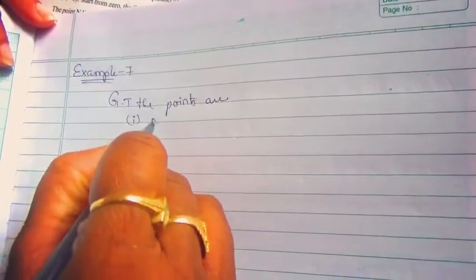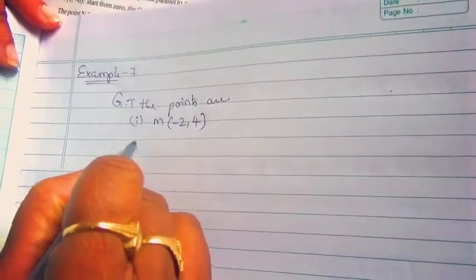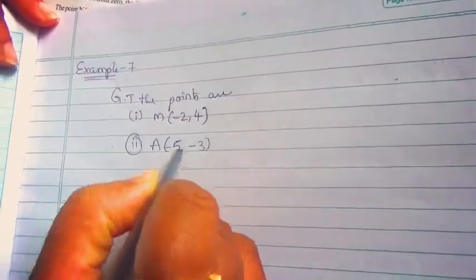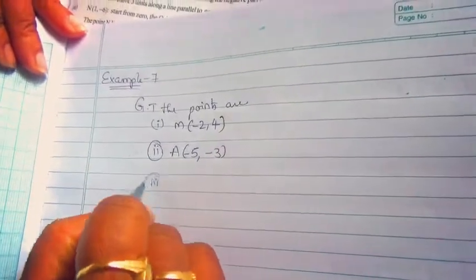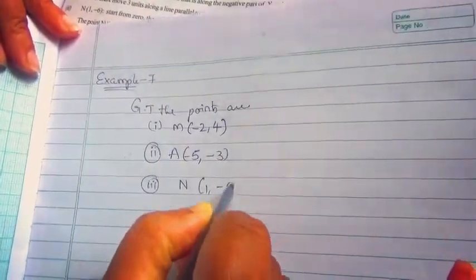Example 7, given that the points are: first one M (-2, 4), second one A (-5, -3), third one N (1, -6).